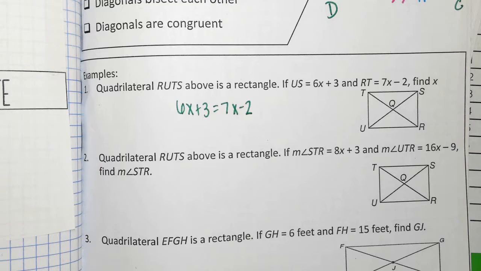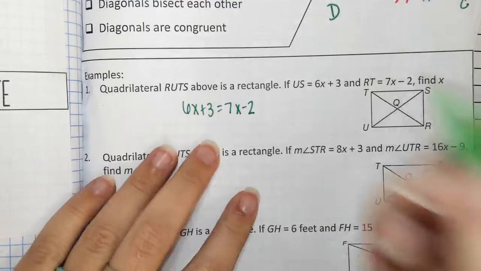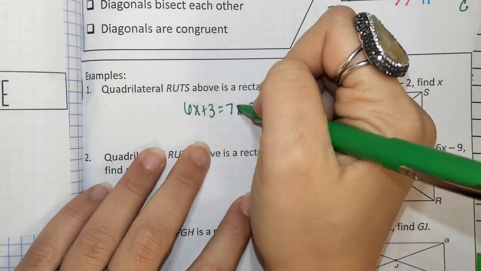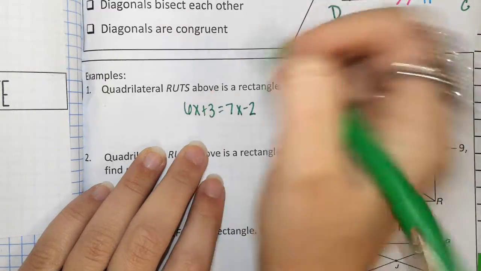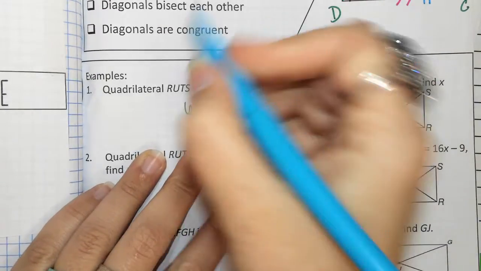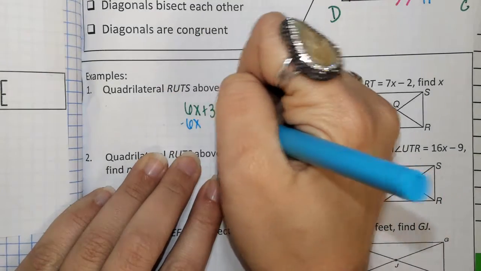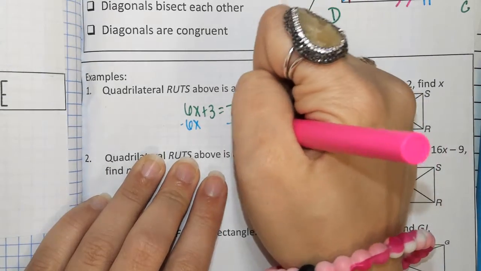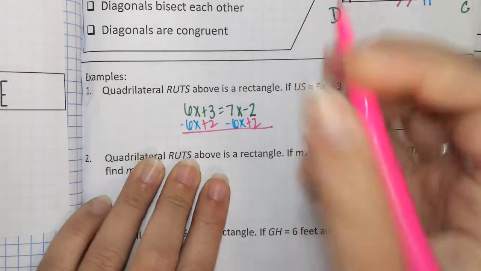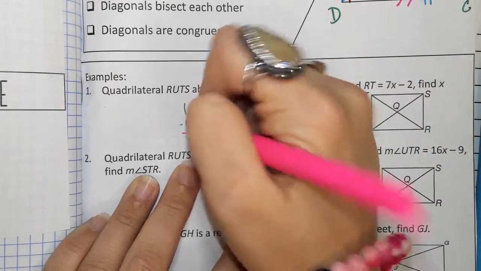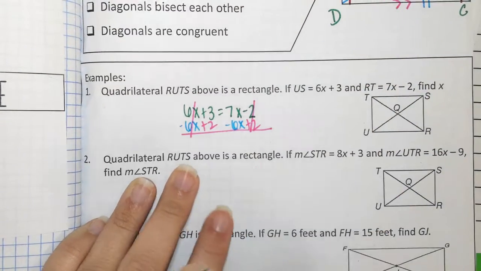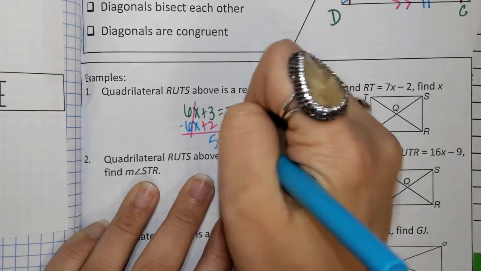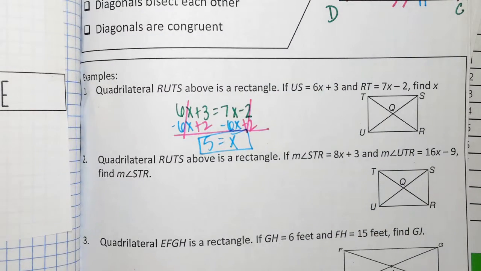All right, what would I do now? You would subtract 6x. I could subtract 6x and then I could also add 2, right? So I'm going to do it all at once because I'm a ninja. I'm going to subtract 6x. Then I'm going to use a different color and add 2. So 5 equals x. Is that our final answer? Did it ask us to find the length of the diagonals? Just find x. Good, we're done.